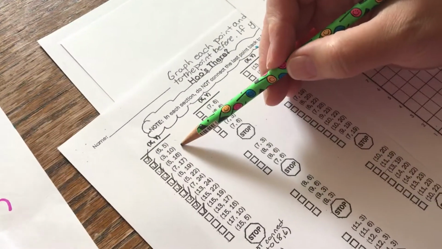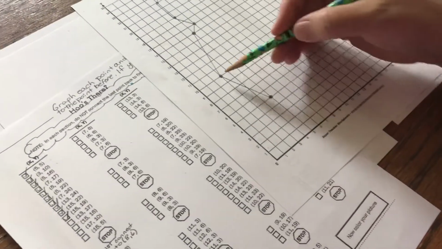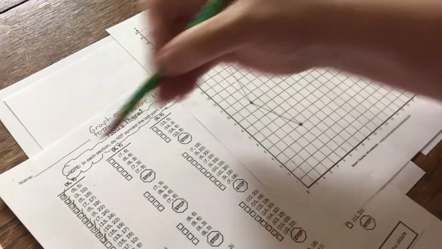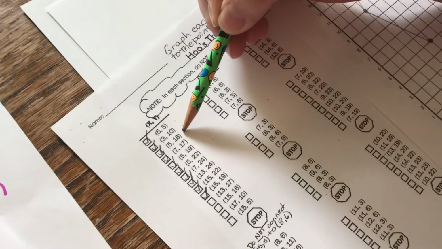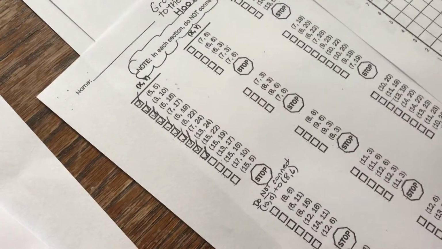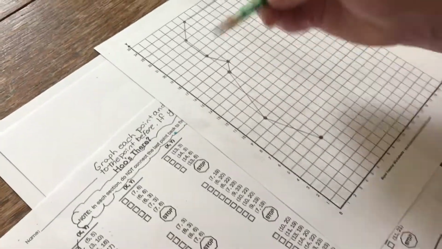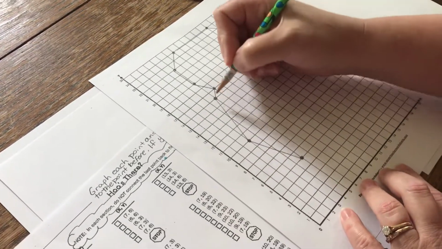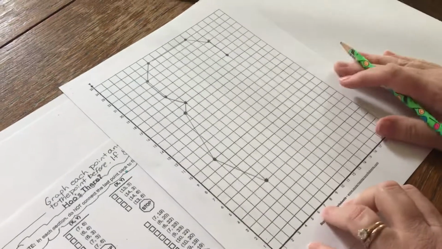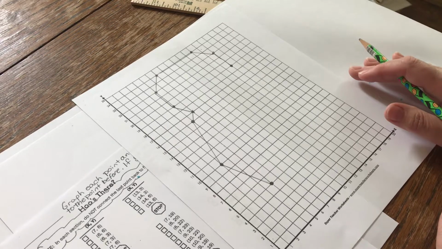Then I had 3, 10. I made a dot, connected them, checked it off. Then I had 5, 16. So I'd go over to 5 and up to 16. I connected the dots, checked it off. I just kept doing that. Make a dot, make a dot, make a line, make a dot, make a line. I kept going. And so far I have what looks like a very fat bowling pin.